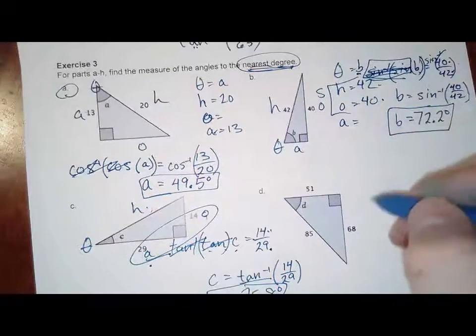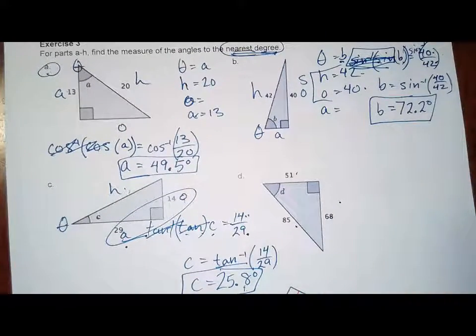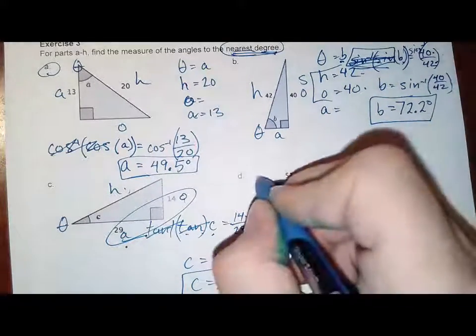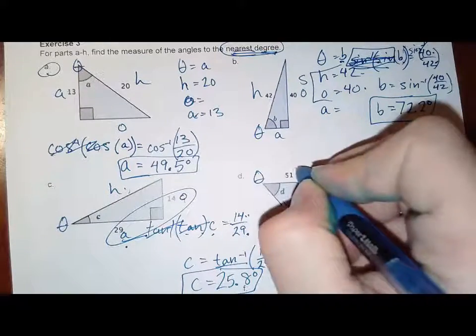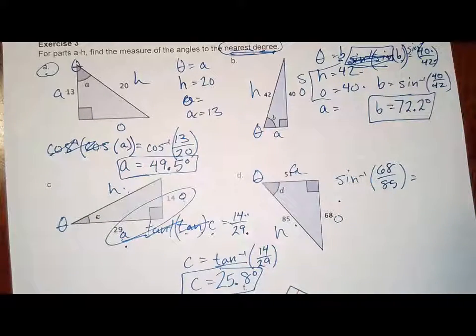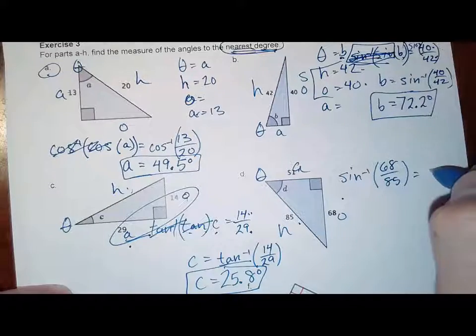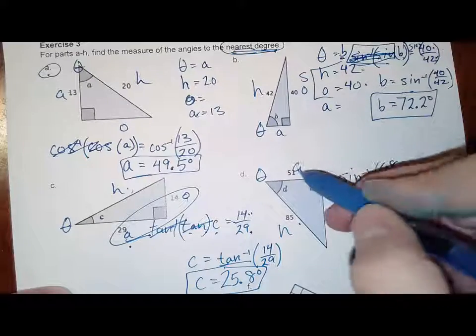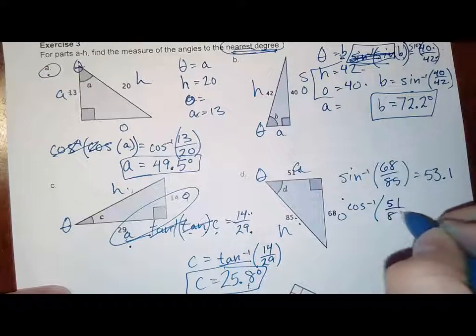For letter D, D is tricky, but you have all three numbers known. So you can use sine, cosine, inverse sine, inverse cosine, or inverse tangent. Sine inverse theta, HOA, of 68 over 85. Let's see what I get. 53.1. Cosine inverse of AH, 51 over 85.